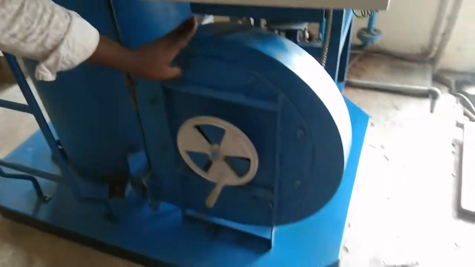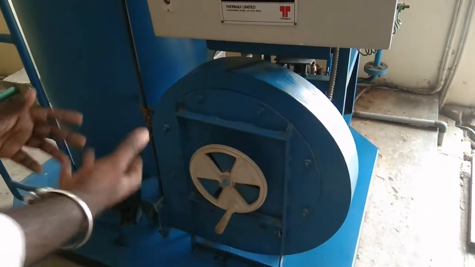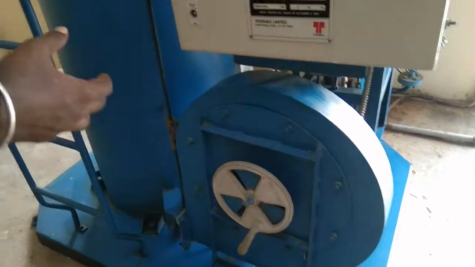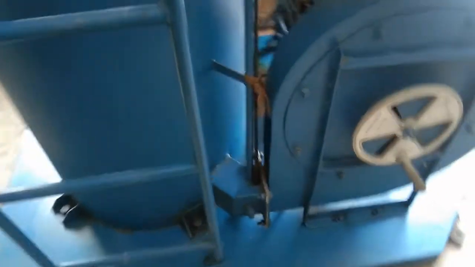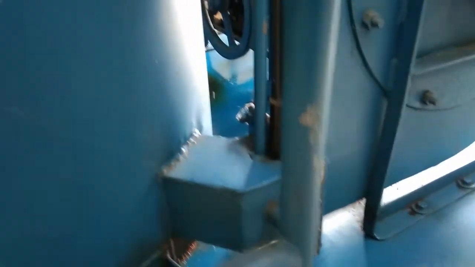What is this blower setup for? From this hand lever we can operate the blower setup. From this we can get a higher outlet of air pressure. After the higher air flow, here you see the silver color outlet. Here there is blue color.